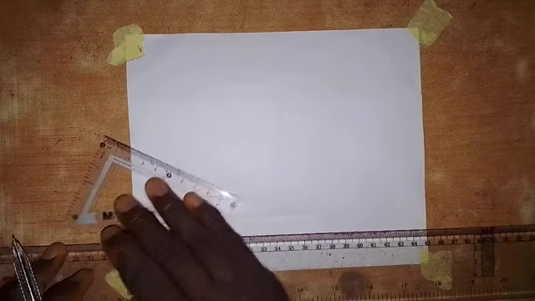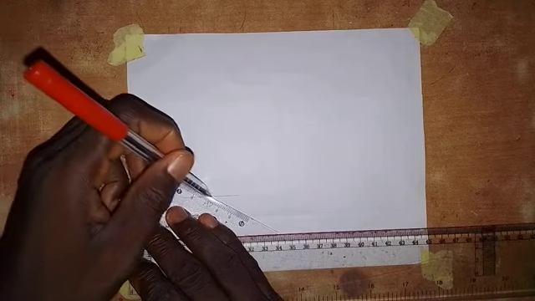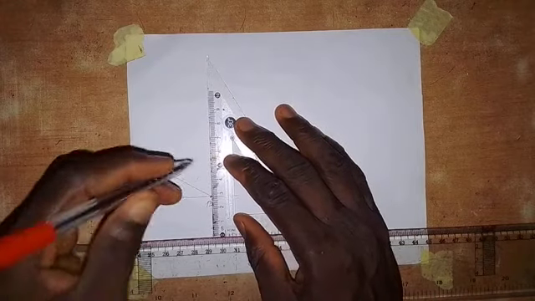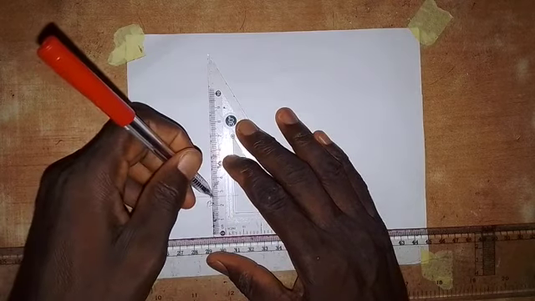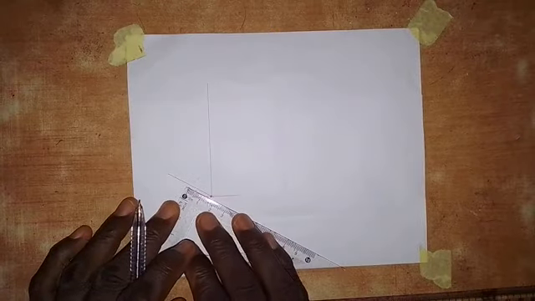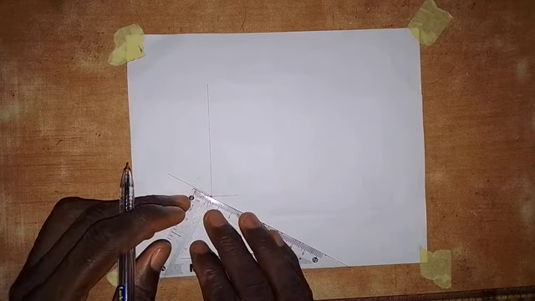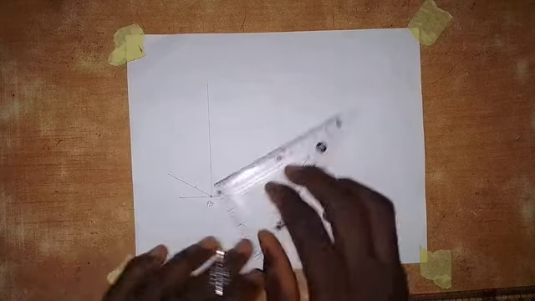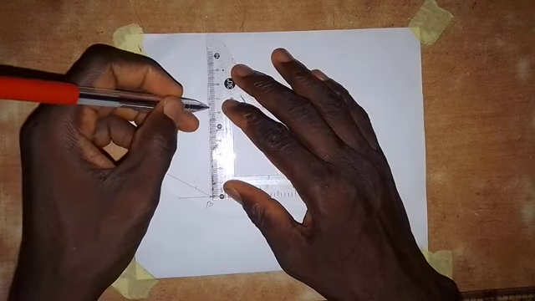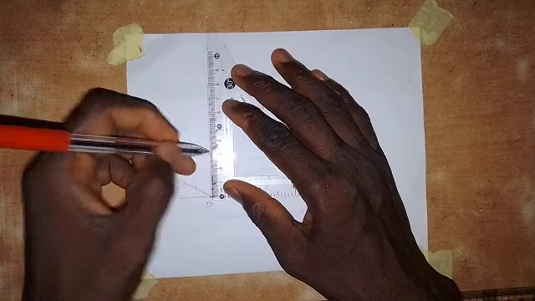Then take your set square and draw a line in this direction like this. Okay, and then draw a vertical line at this point. This vertical line will go up like this. Then on this line, we take a measurement of 12 millimeters to the left side, so this is 12 millimeters here. On this line we take a measurement of 60 millimeters. Get the midpoint of this 60 millimeters line, that is 30.